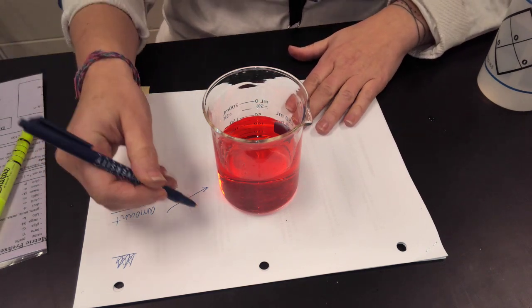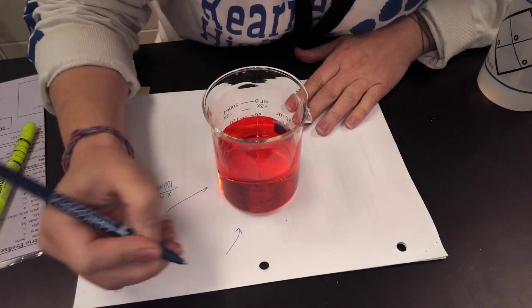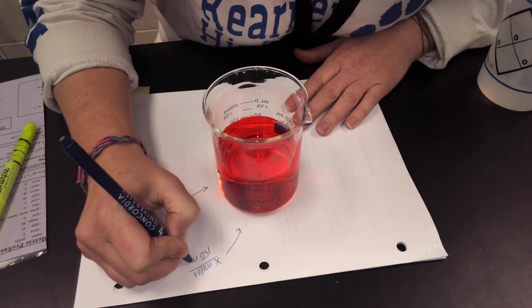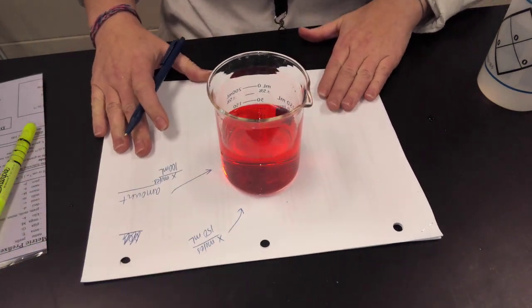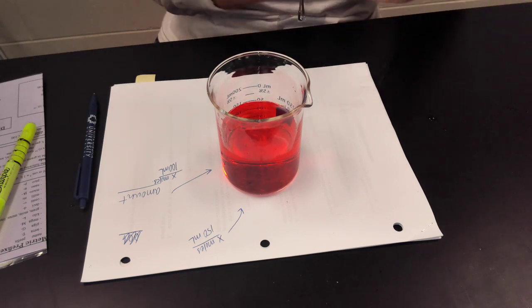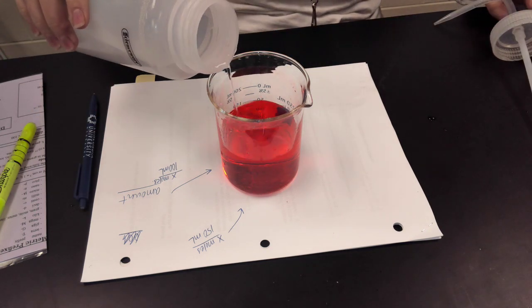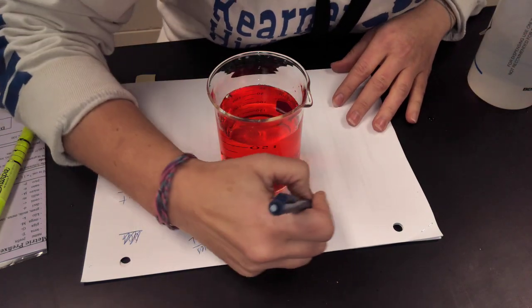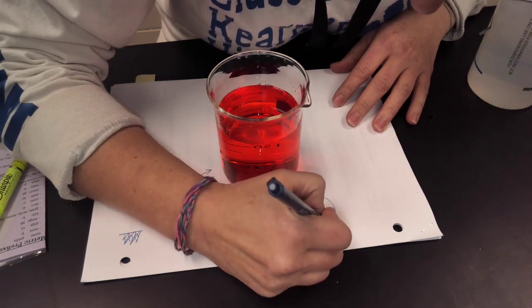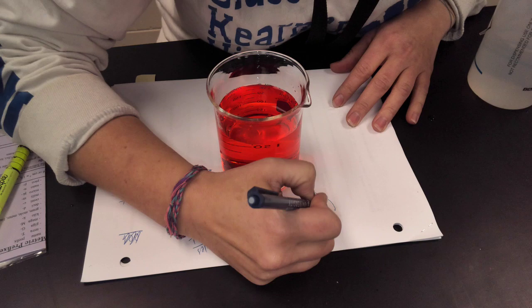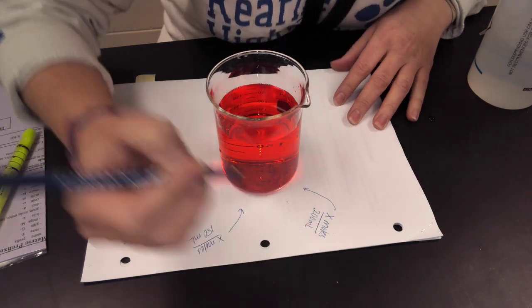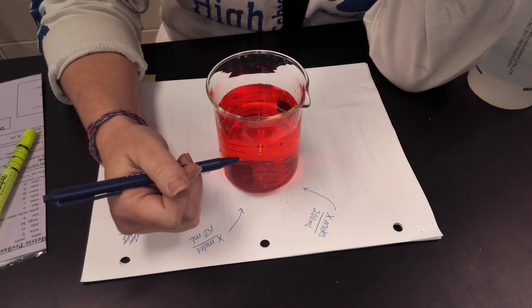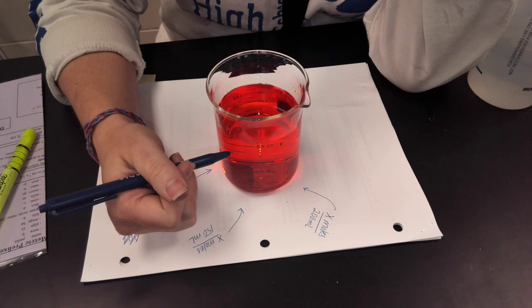Now I've changed my system and now it has still the same moles of food coloring, but now it has 150 milliliters of water. And I notice that the color is changing oh so slightly. So here I can add now to 200 milliliters of water. Now I've got a new system and I have still the same moles of food coloring, but now it's in 200 milliliters of water. And every time I change the volume of water, I change the molarity.